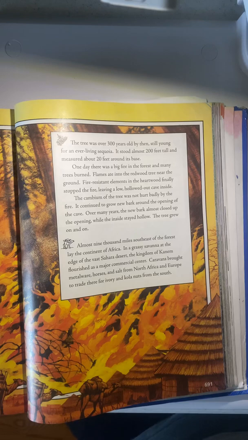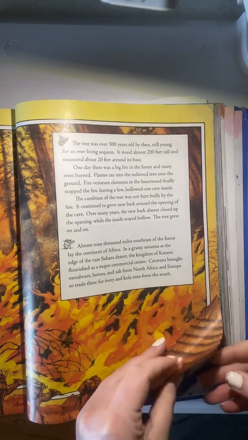Almost 9,000 miles southeast of the forest lay the continent of Africa. In a grassy savanna at the edge of the vast Sahara Desert, the kingdom of Canaan flourished as a major commercial center. Caravans brought metalware, horses, and salt from North Africa and Europe to trade there for ivory and cola nuts from the south.